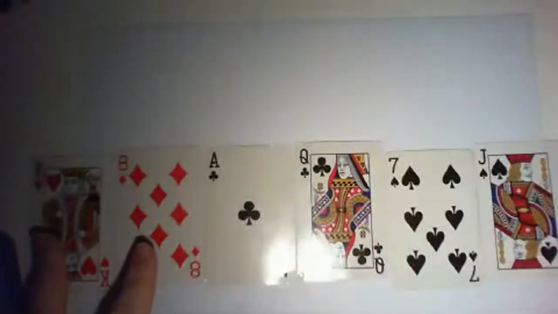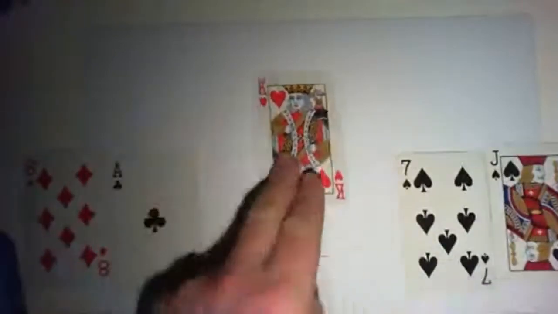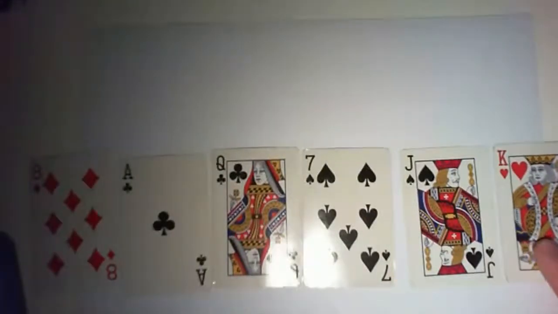Okay, so if you remember what a bubble sort does, it looks at sequential pairs, and then it sorts them smallest to biggest. It looks at this pair, smallest to biggest, looks at this pair, smallest to biggest, looks at this pair, smallest to biggest. So as we said, at the end of the first pass, we should have a king. That means at the end of the second pass, we should have a queen. So let's have a look at that.